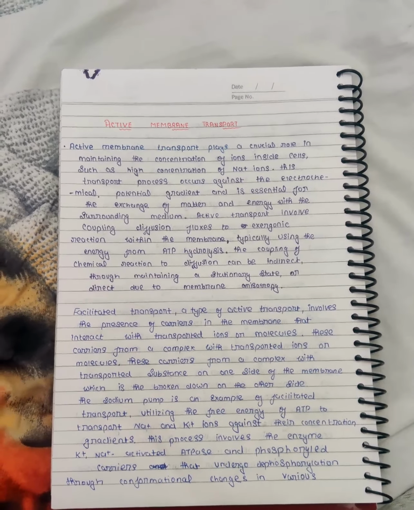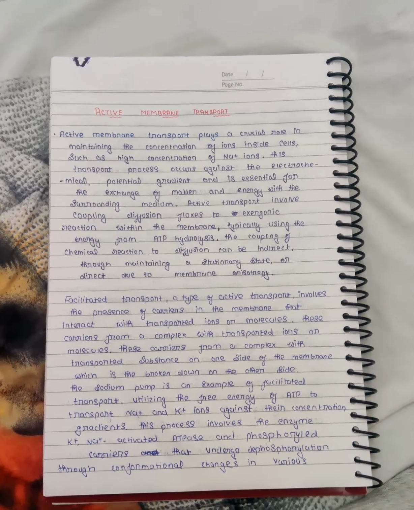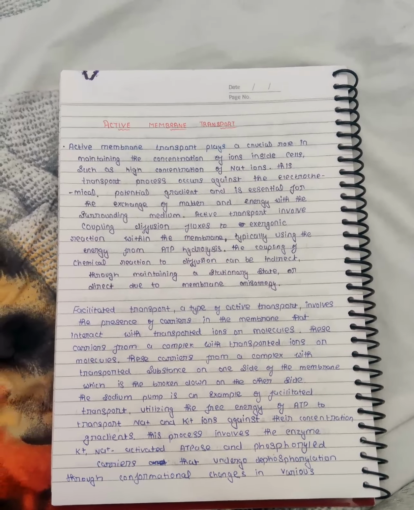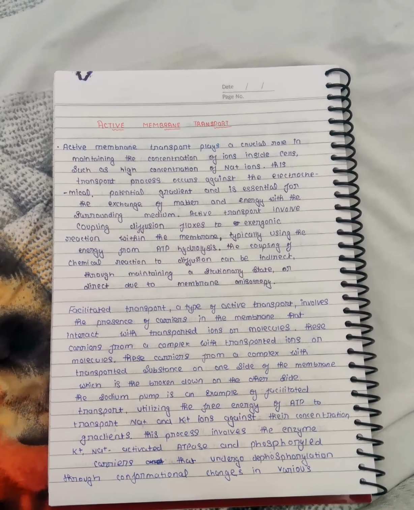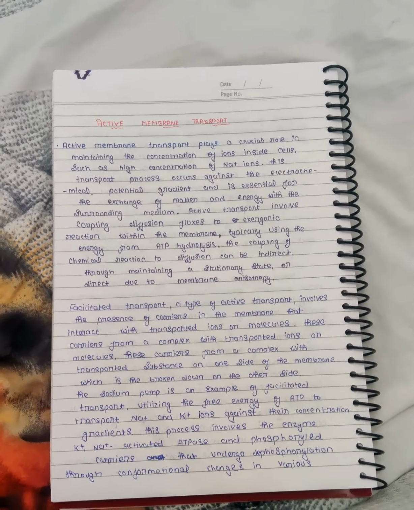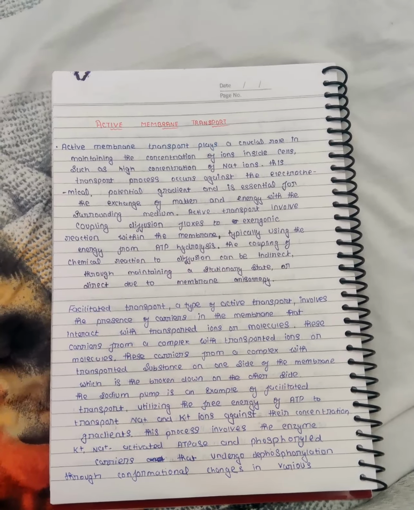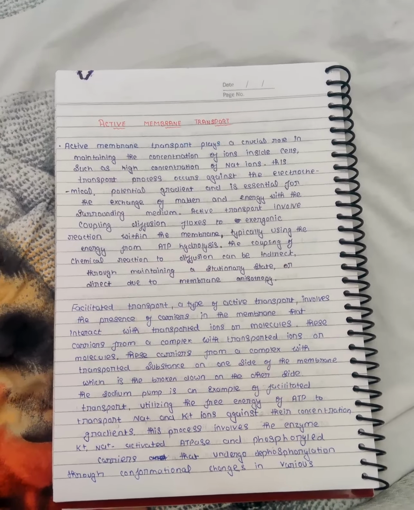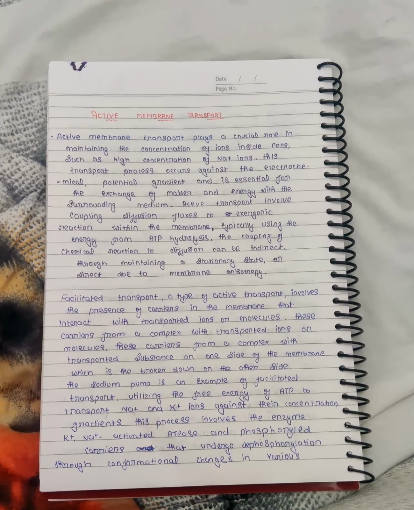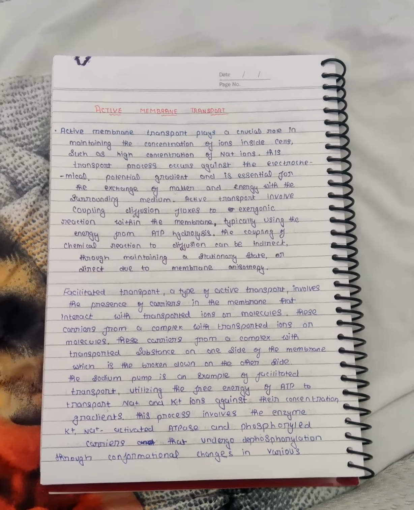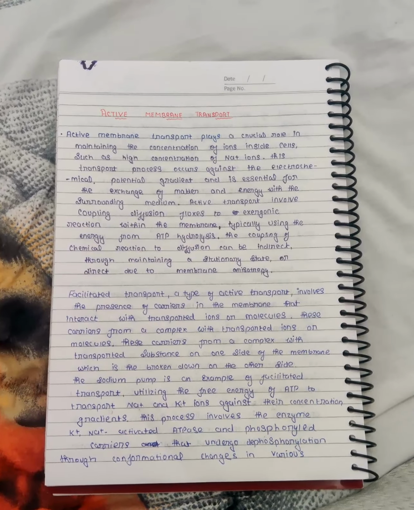My topic is active membrane transport. Active membrane transport plays a crucial role in maintaining the concentration of ions inside cells, such as a high concentration of Na plus ions. This transport process occurs against the electrochemical potential gradients, and it's essential for the exchange of matter and energy with the surrounding medium.